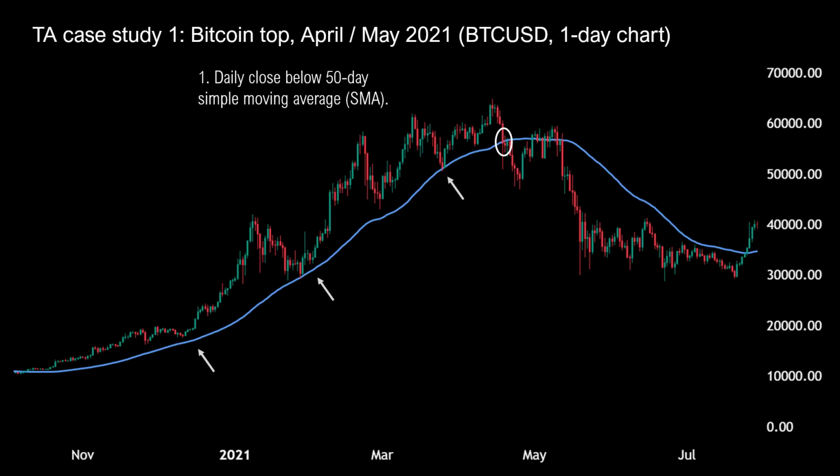Now, this didn't necessarily mean the bull market was over, but it was an early warning sign of a change in investor behavior. This time, buyer demand was weak at the 50-day SMA, and the price dropped quite far below it. Then came the next sign of buyer demand getting weaker and seller supply getting stronger.